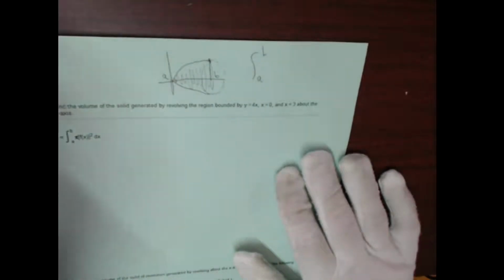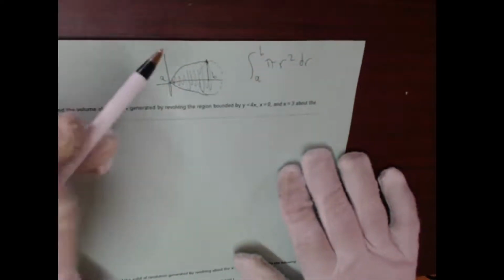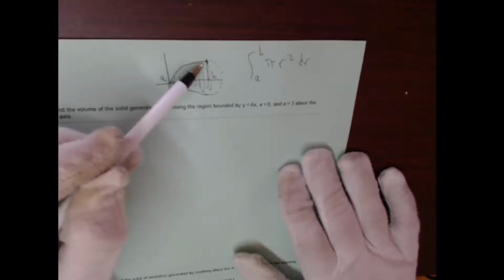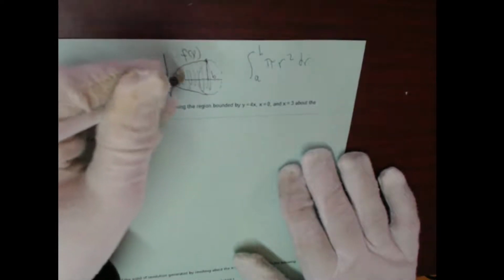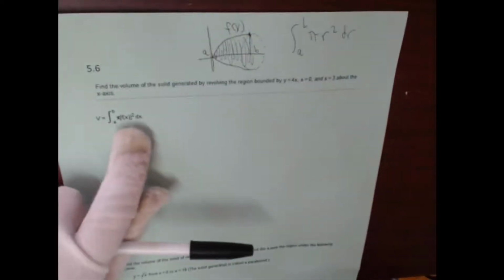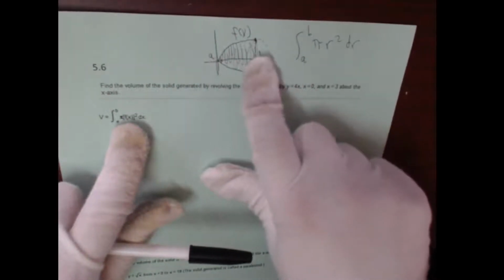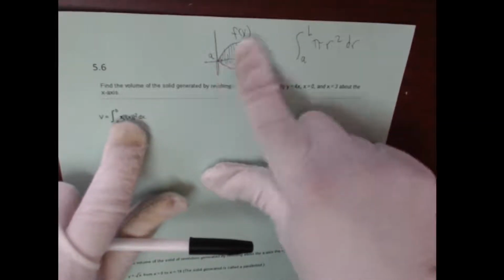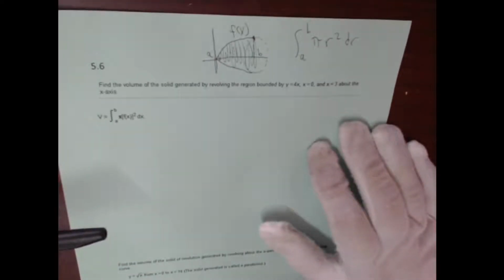So if this is from A to B, it's basically the integral from A to B of pi r squared, dr. And you'll notice that pi r squared is just the formula for the area of a circle, and that makes sense because these are all just circles with a radius. And what is the radius? The radius is whatever your function is at every value. And so that's where this formula comes from. It's just pi r squared, except that the radius at every moment is just the value of your function. So if we add this pi and we square the function, you get the volume of the solid that's made by rotating it around.